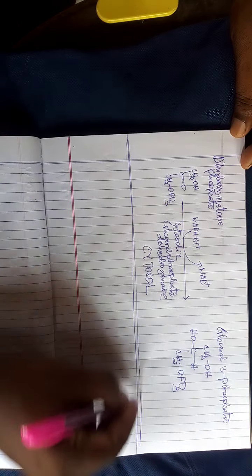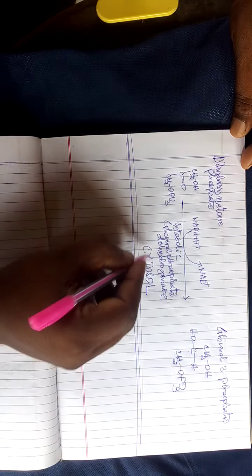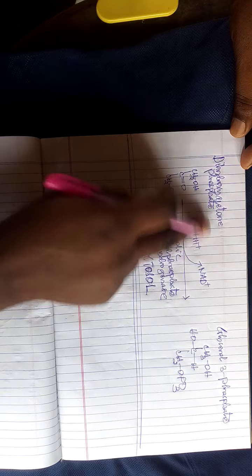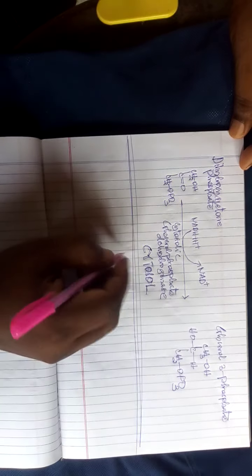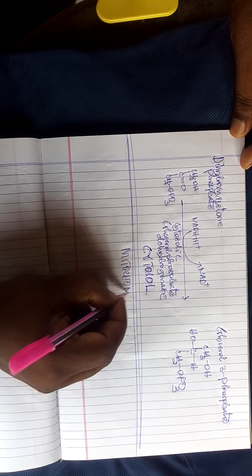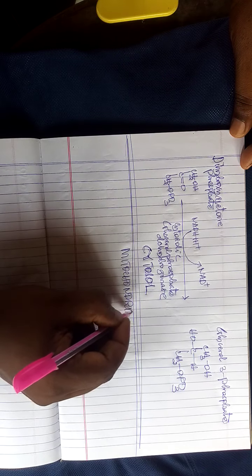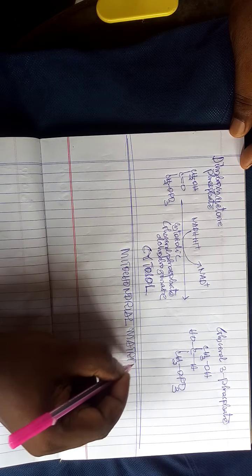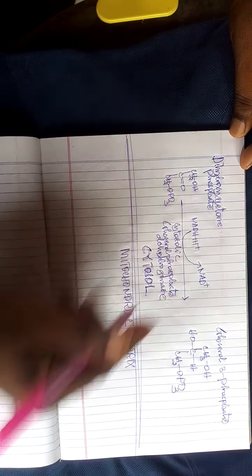So this is the margin inside the cell where there is the cytoplasm or cytosol, and so long as it is impossible to transfer this inside the mitochondrial matrix, we use this mechanism.